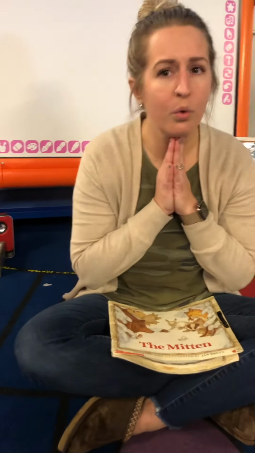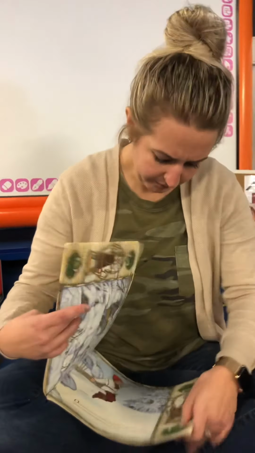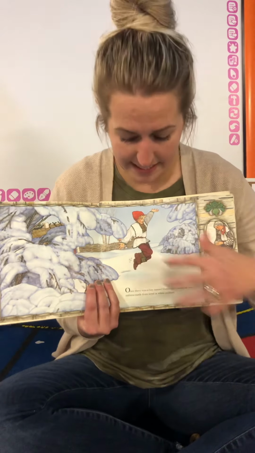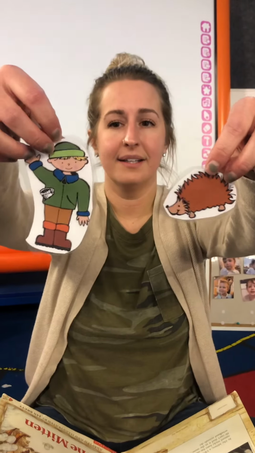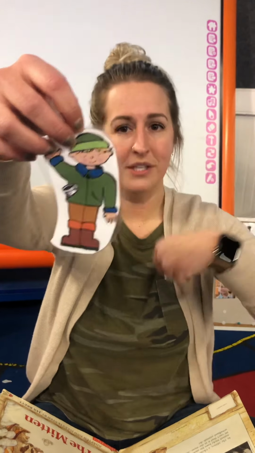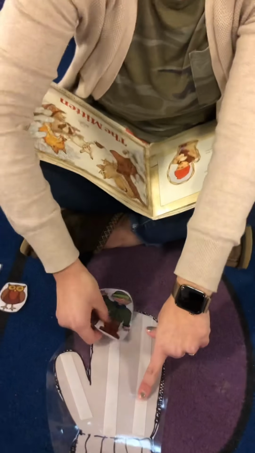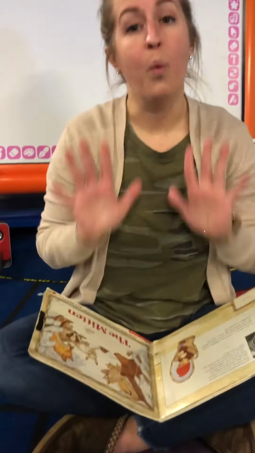Do you remember who we saw first in our story? It was a boy who wanted white mittens. Do you remember? His name was Nicky. Nicky is who we saw first in our story, and Nicky wanted white mittens. So let's find Nicky. Get Nicky. Good job getting Nicky, and make sure that you're following along. Let's put Nicky on our mitten. Good job. So remember, Nicky wanted white mittens.